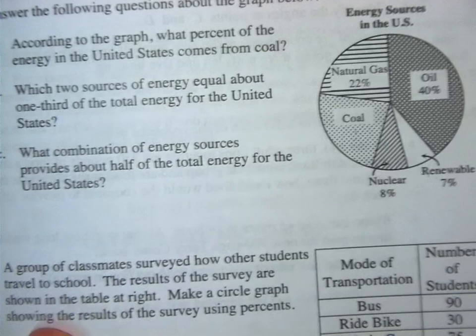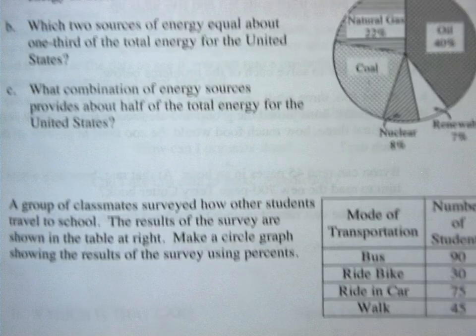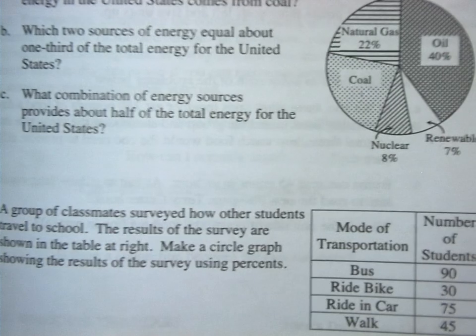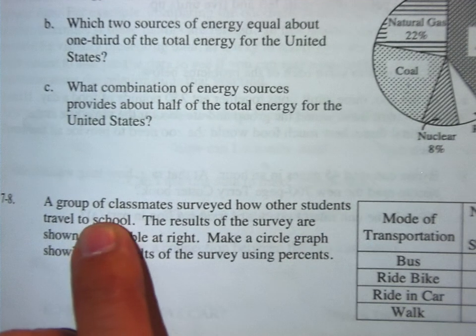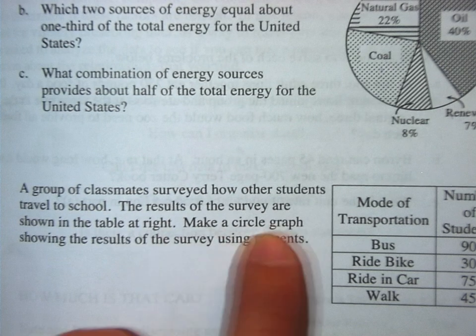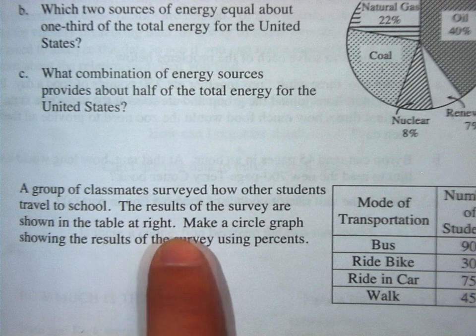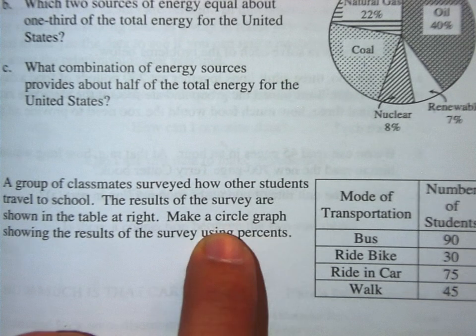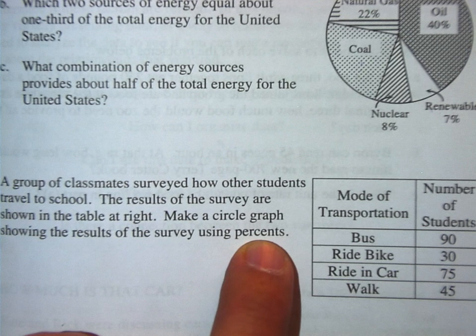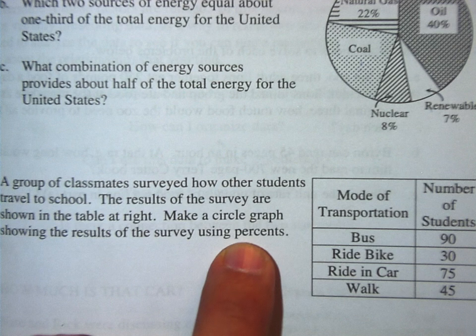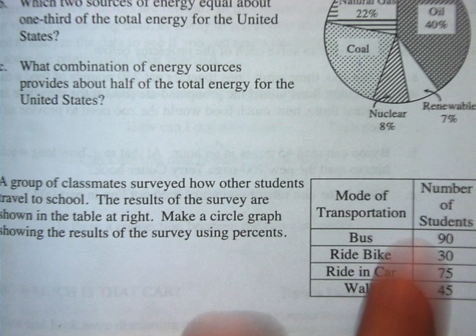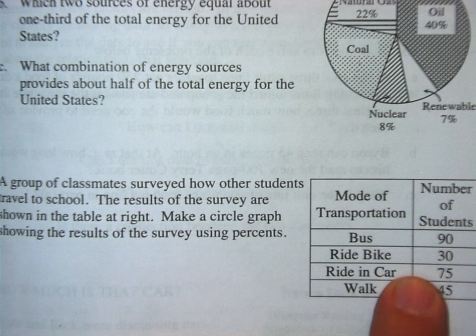7-8. A group of classmates surveyed how other students travel to school. The results of the survey are shown in the table at the right. Make a circle graph showing the results of the survey using percent. So what we need to do is a circle graph, but we want to first find the percent.